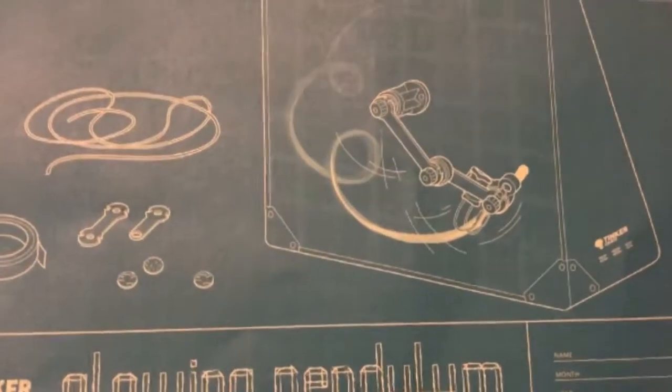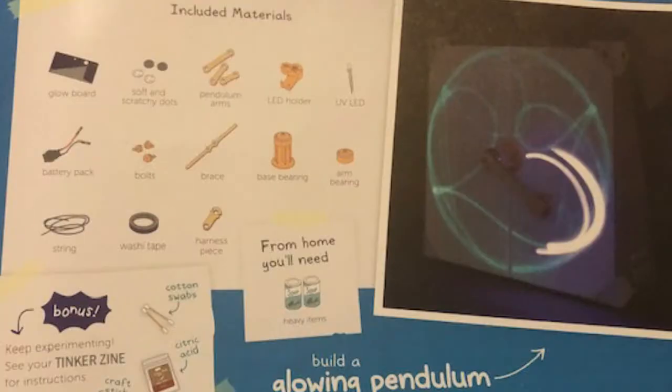I am making a glowing pendulum. You want to explain what a glowing pendulum is? I'm not exactly sure what it is. But he's messing with ultraviolet light. Yeah, I know that much because I looked in here and it's ultraviolet light.